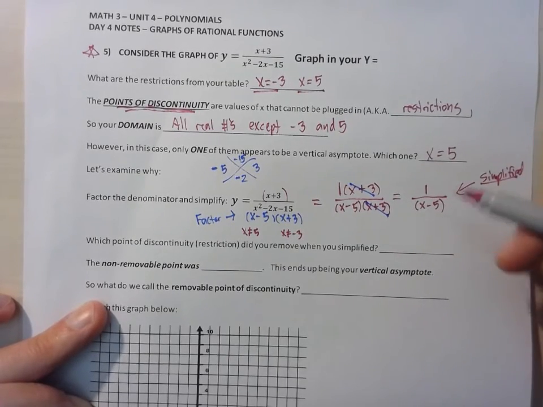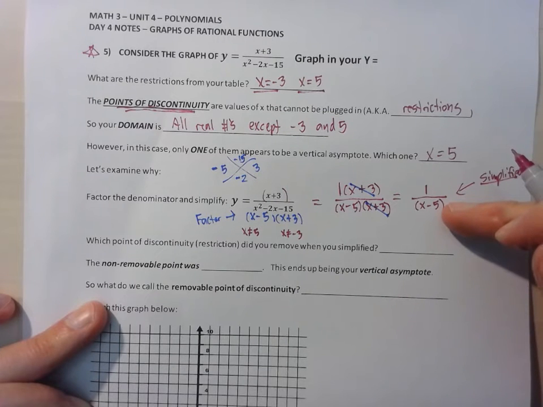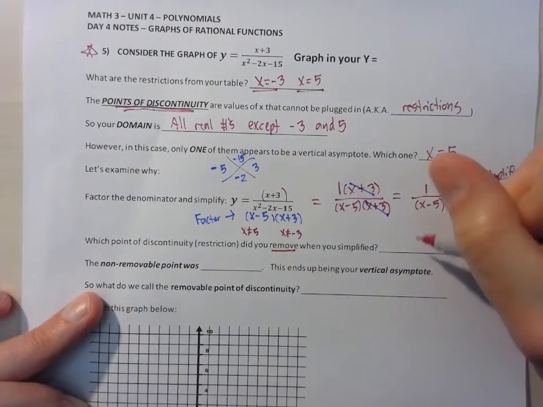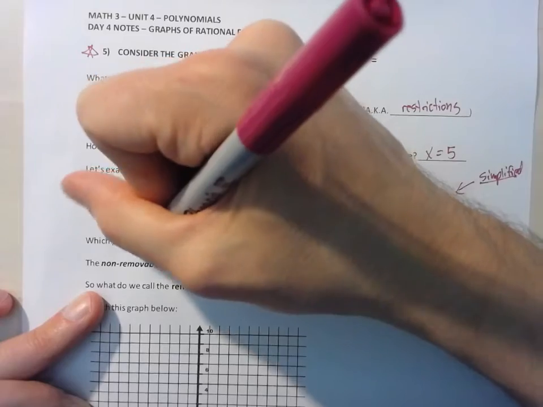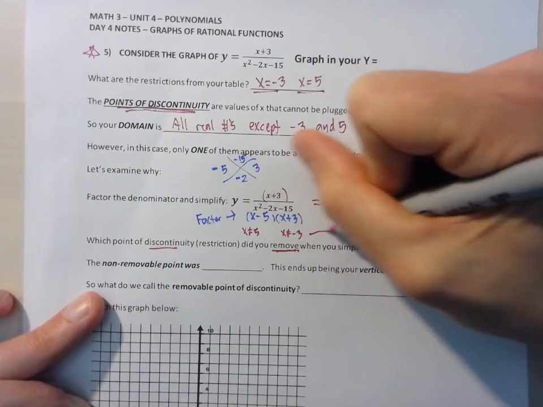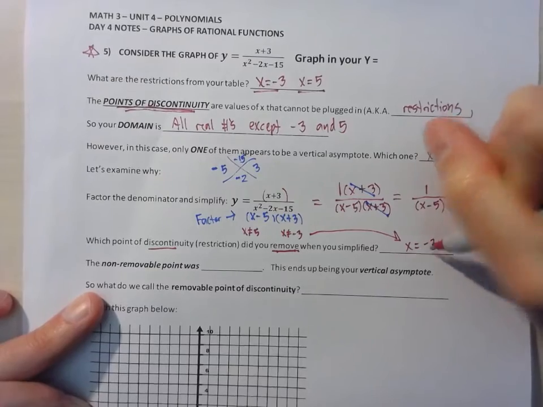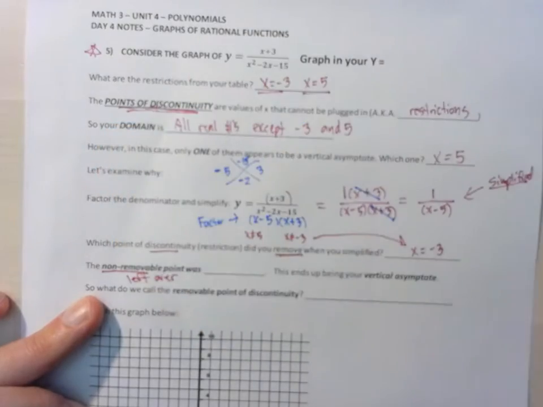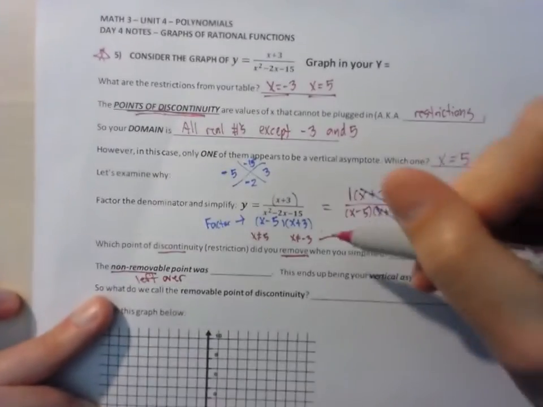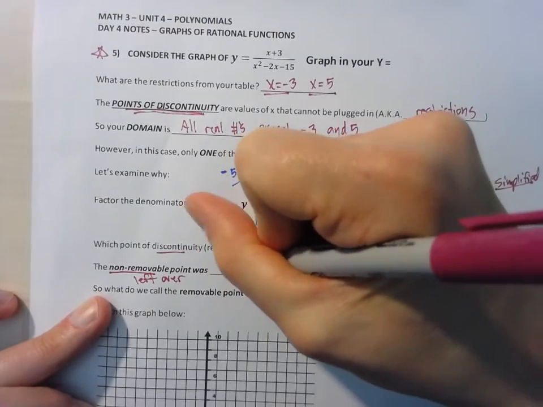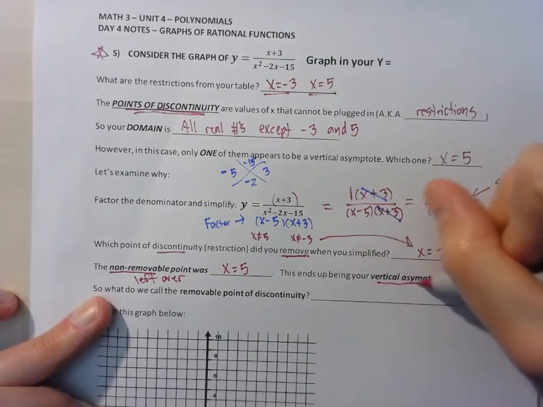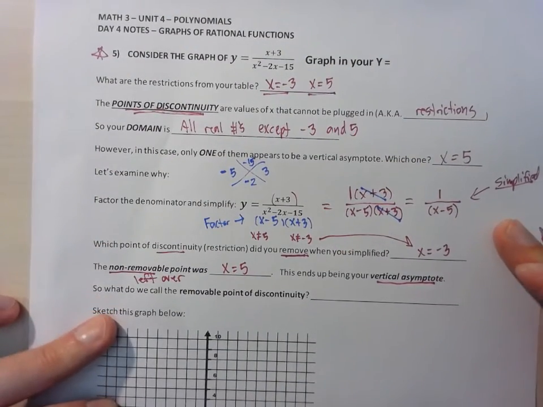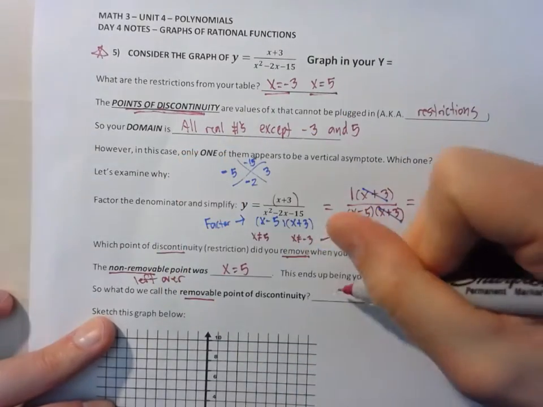The vertical asymptote is only going to be the restriction that is left over. Which point of discontinuity did you remove when you simplified? That's going to be this negative 3. The non-removable one, the one that's left over, that's going to be the positive 5. So the 5, the one that's left over, the non-removable point, is your vertical asymptote. We call the one that's removed a hole in the graph.